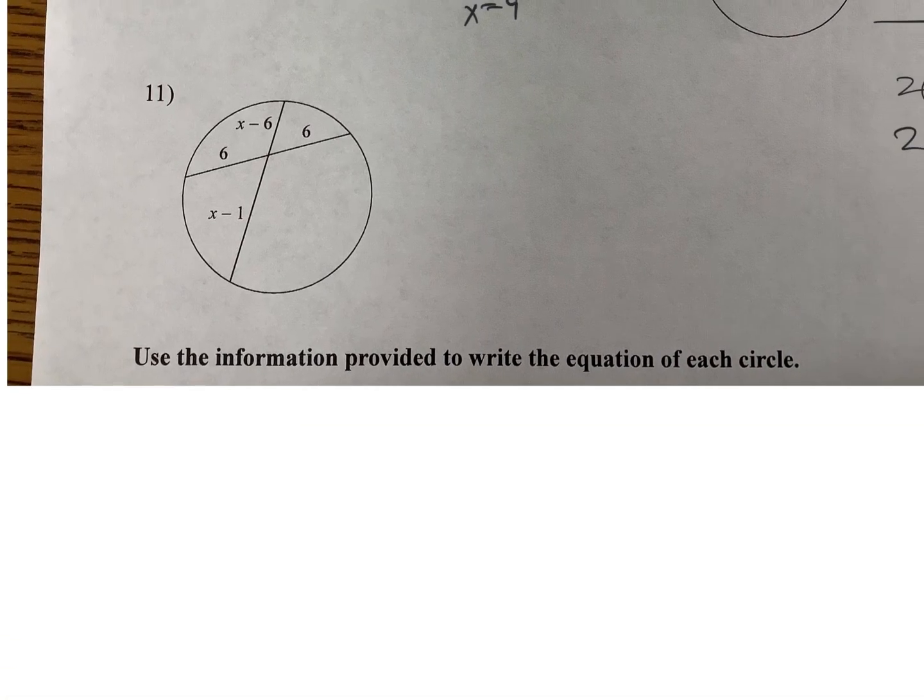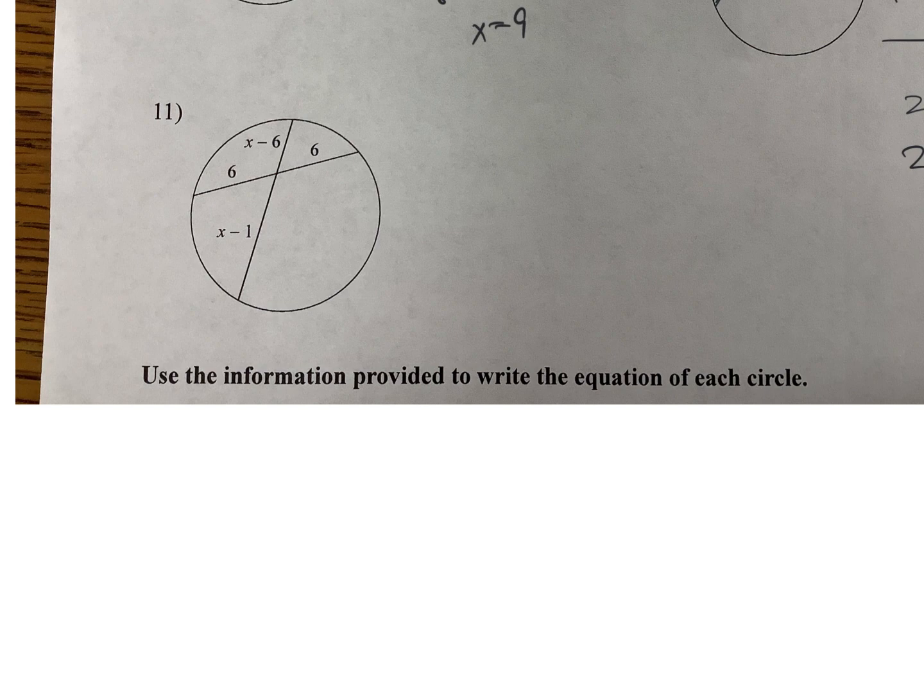Let's see. So it's on the inside. So what do you do? You multiply the parts together. So we have x minus 6 times x minus 1. Make sure you use the same segment for your parts. That equals 6 times 6. The other two parts. All right, so distribute.